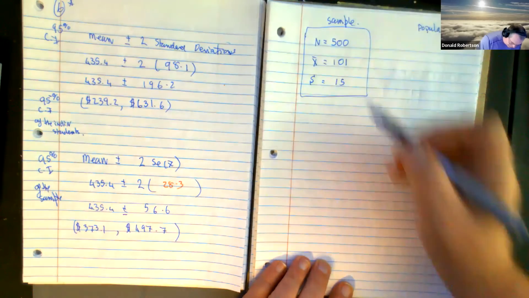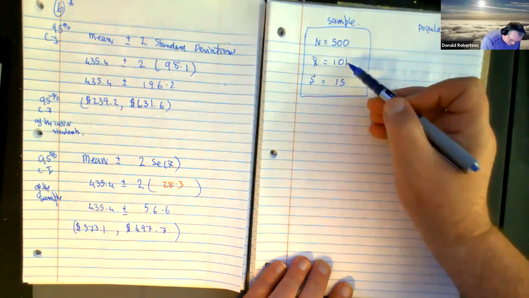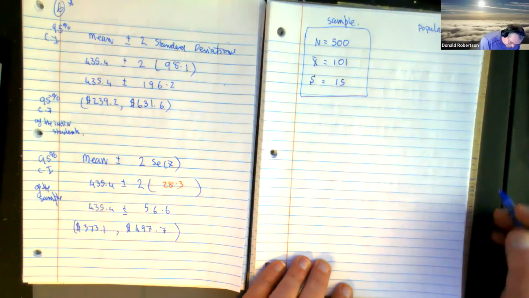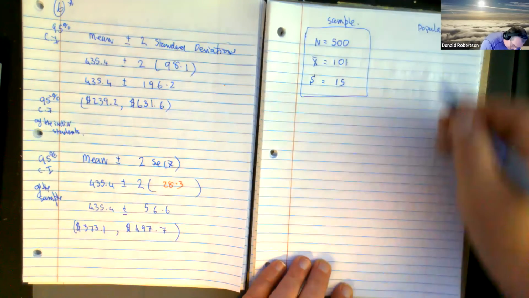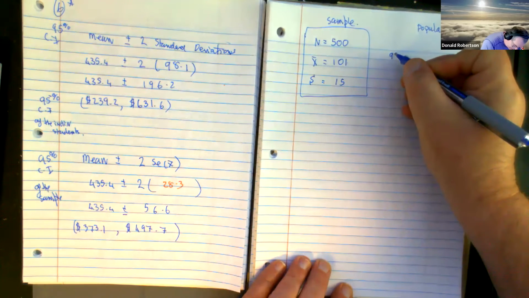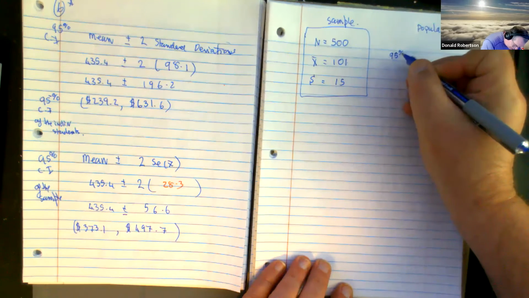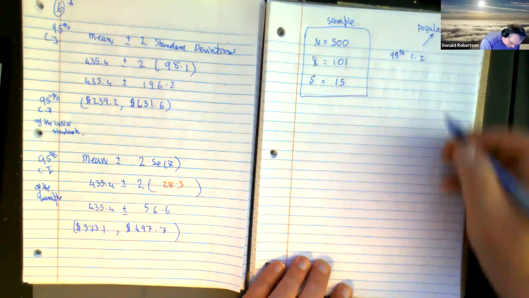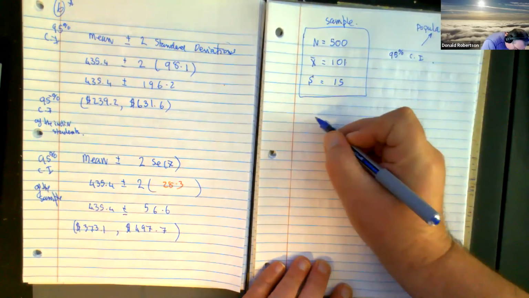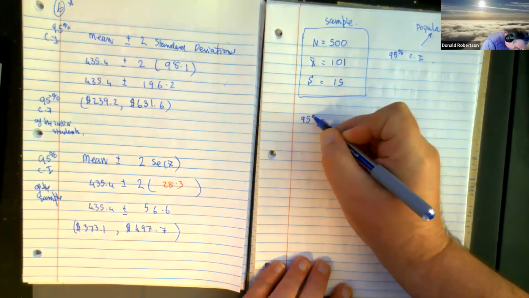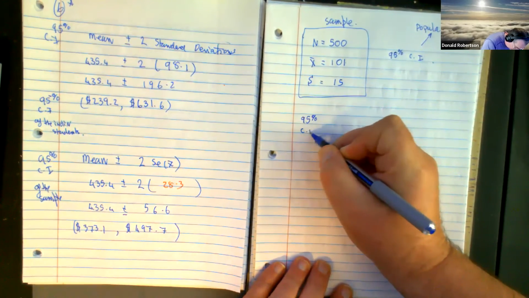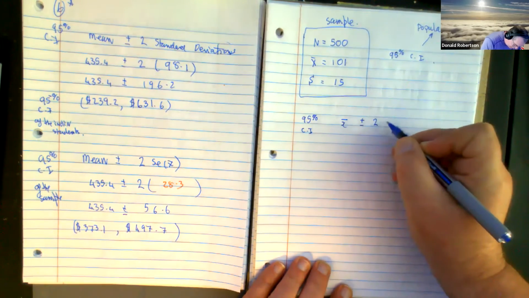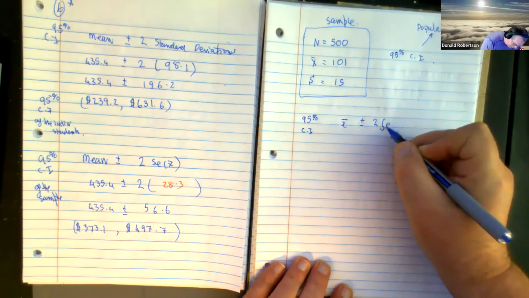Right, so these are OC students. I took 500 and their IQ was 101. Standard deviation I got from them is 15. And I'd like to know a 95% confidence interval of this guy. So we are going to be doing a 95% confidence interval. So it's going to be the mean plus or minus 2 standard errors.